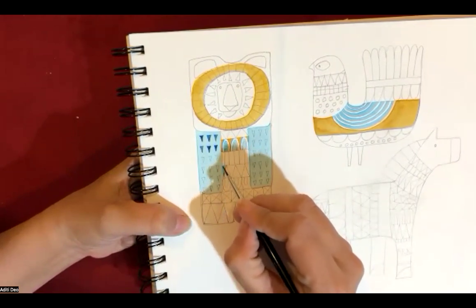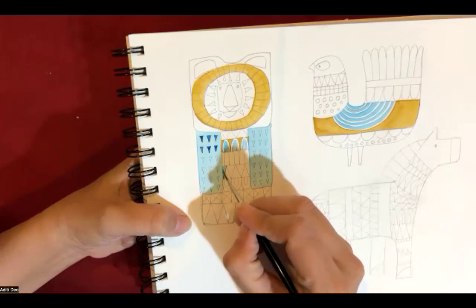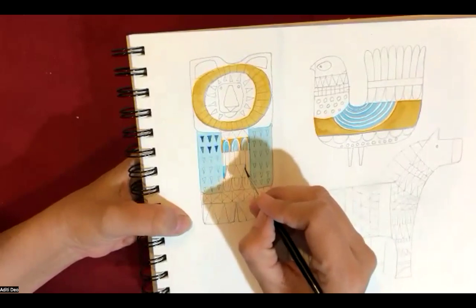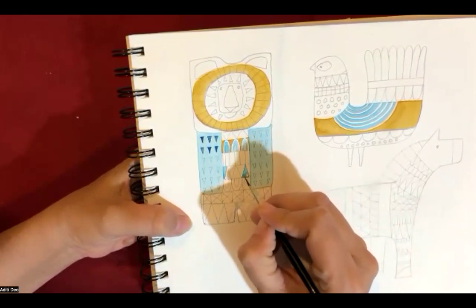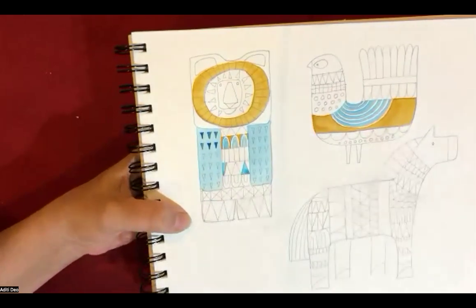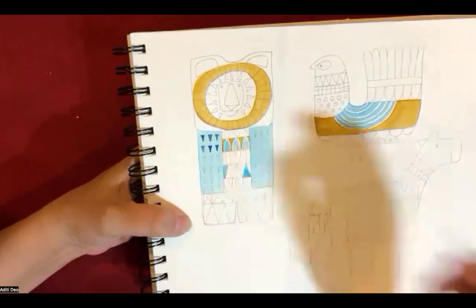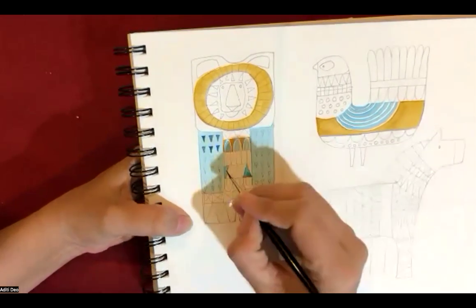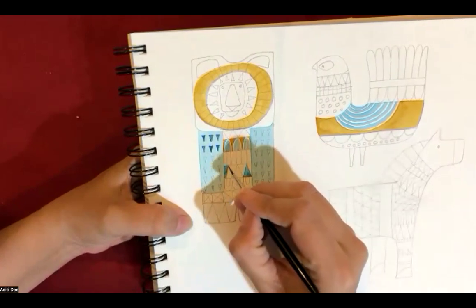Those of you who are working with watercolor, or actually even if you're working with color pencils, you can change the shade by making the color a little darker or a little lighter by adding a little more water and less pigment, or then adding more pigment and less water, so that it becomes a different shade.